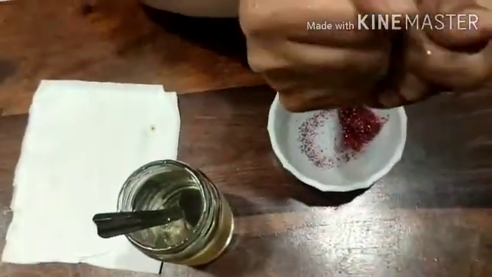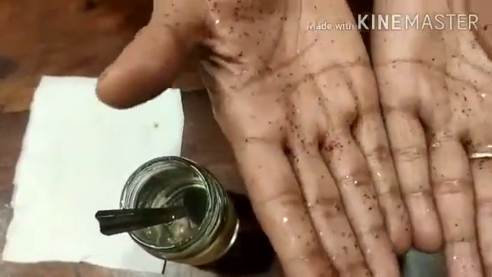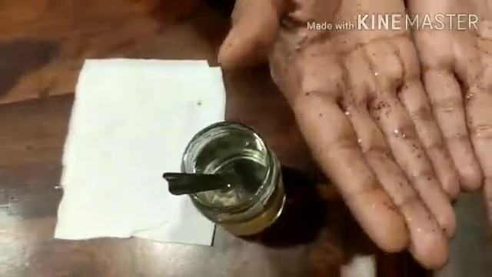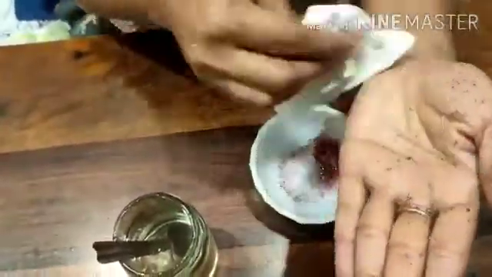Now let's take a look if we can get rid of these germs by simply wiping them off with a tissue. Now I'm taking a tissue and I'm trying to clean my hands. Can you see that?